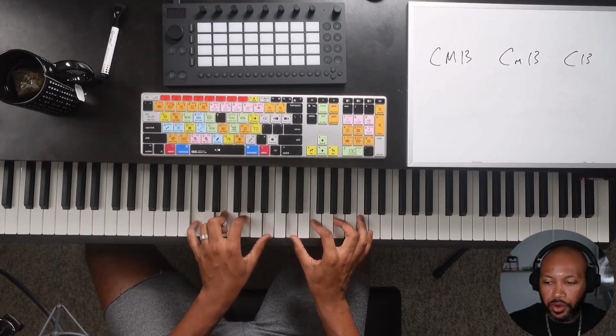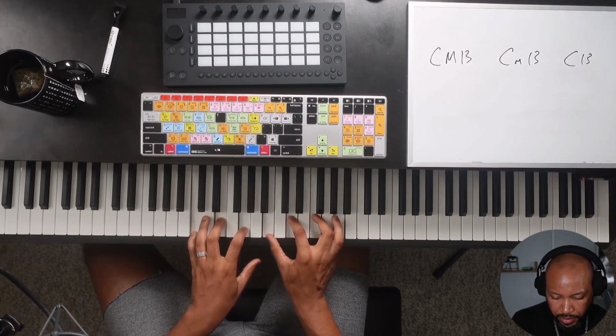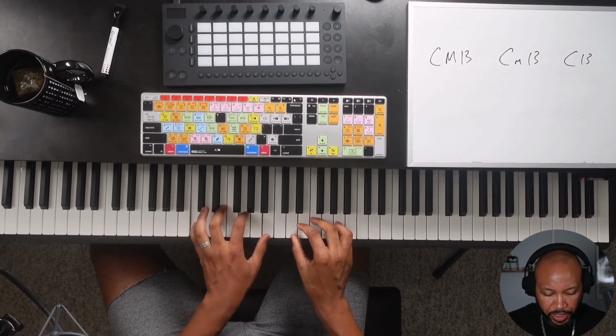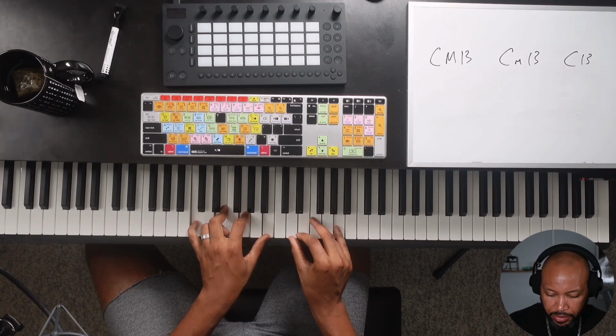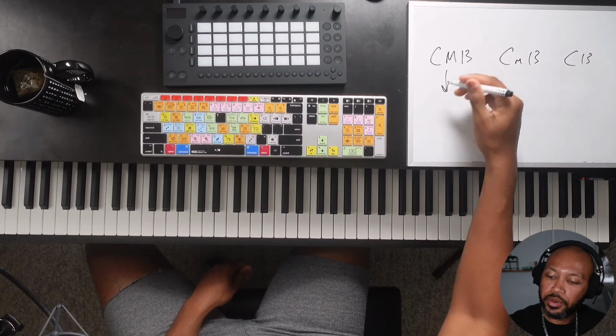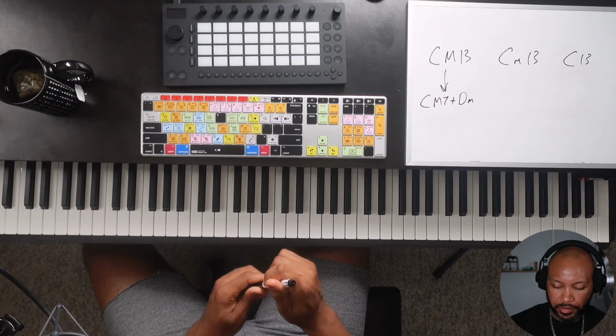Let's think about how this is formed. Every other white note. And so we can think of this as like a C major triad. Or maybe this is probably better, because I'm thinking about not wanting to deal with diminished. So a C major 7 plus a D minor, right? So a C major 7 plus D minor is kind of what this is. Cool.